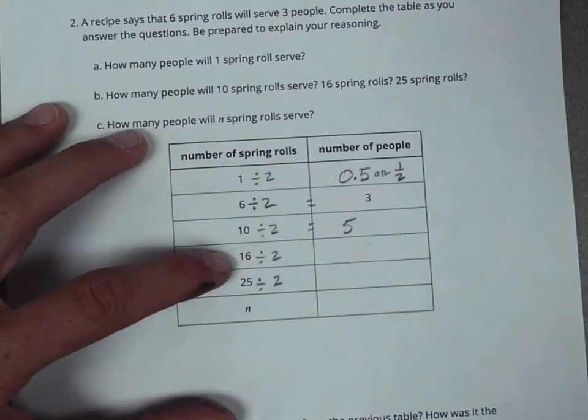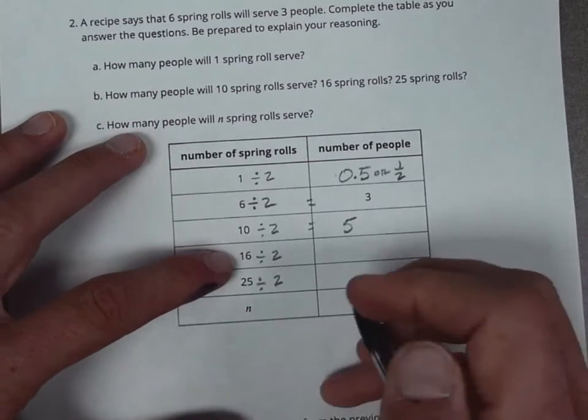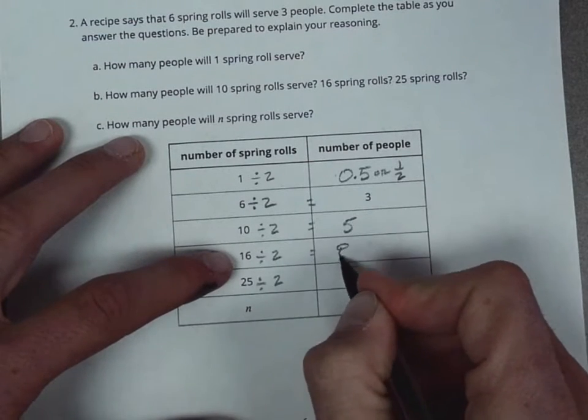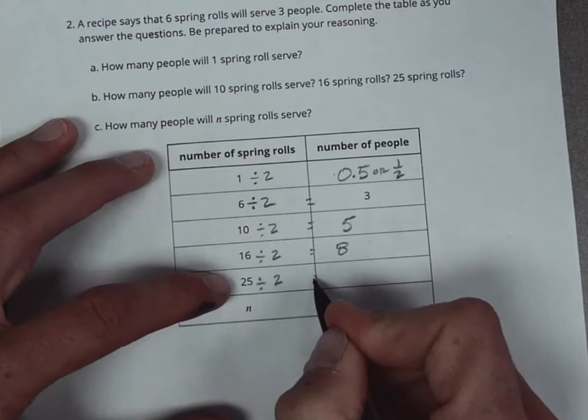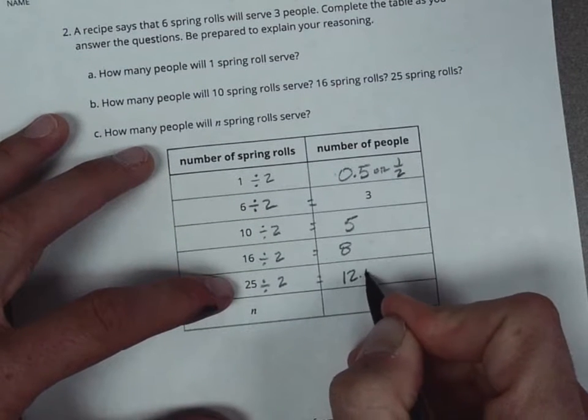Good. Now, if I have 16 spring rolls, how many people can I feed with that, Cloud? 8. Yeah, good job, 8. Now, if I have 25 spring rolls, how many people can I feed with that, Richter? 12.5. Yeah, nice, good job, 12.5.